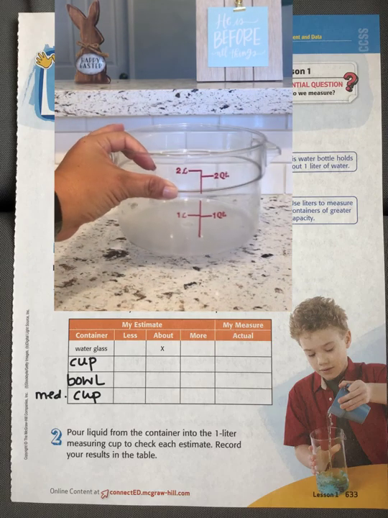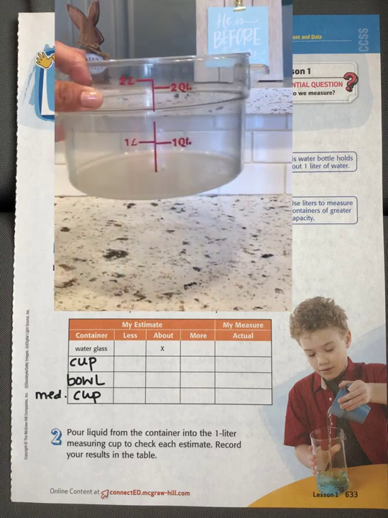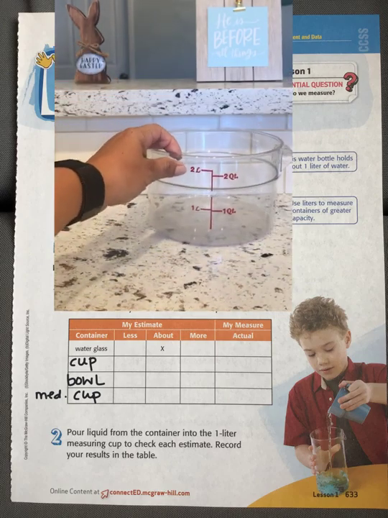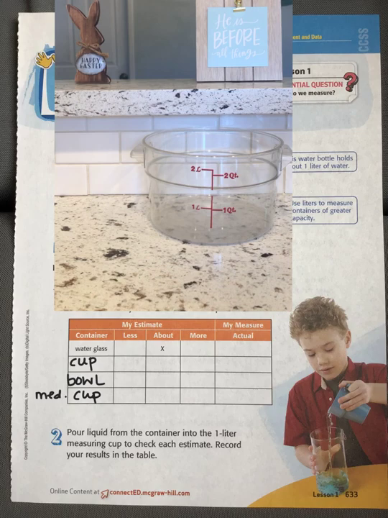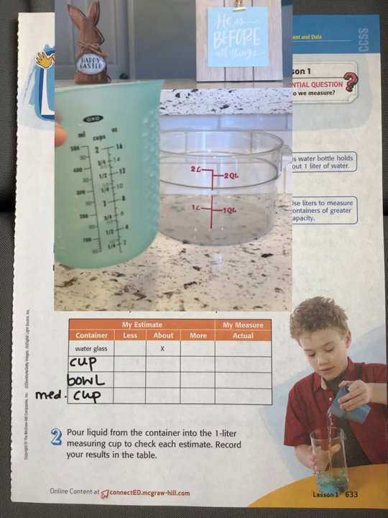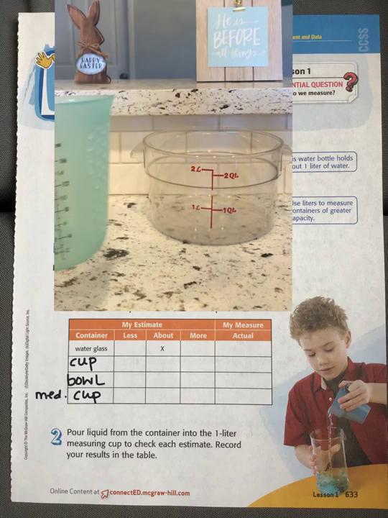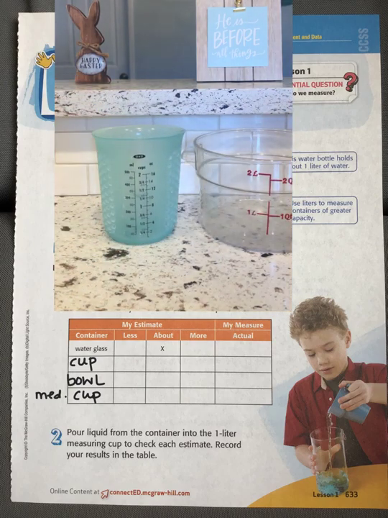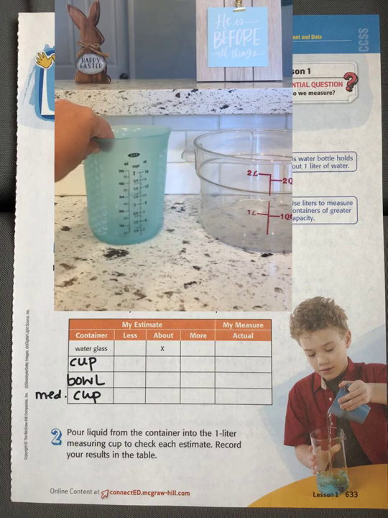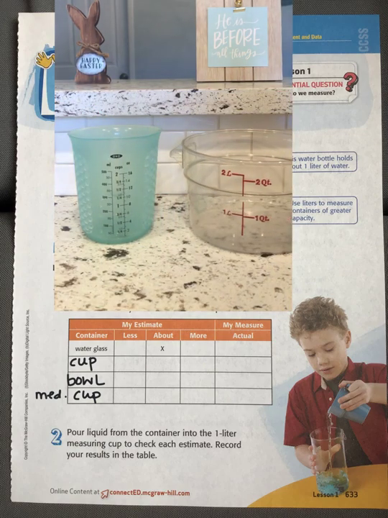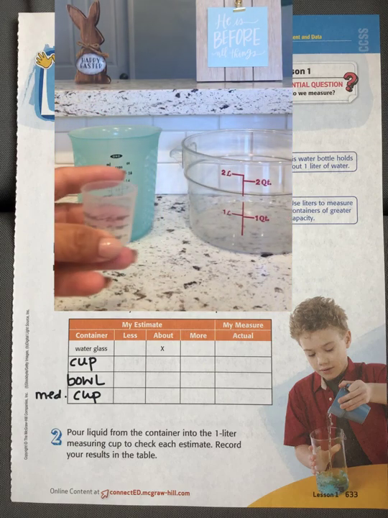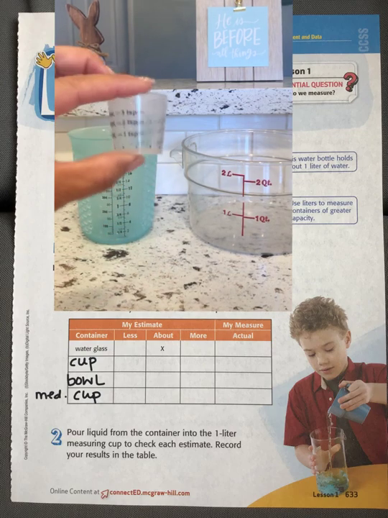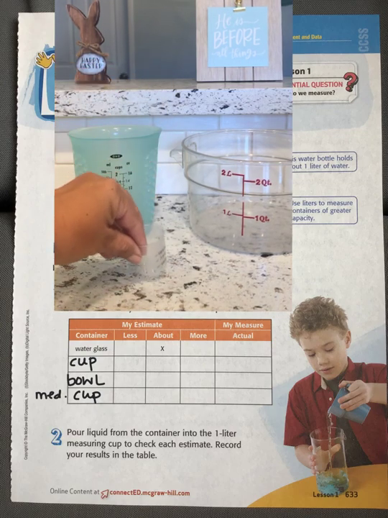So here's my first container. You can see that it actually has the measurements on there. There's one. Here's a measuring cup that I use all the time. You might have seen something like this in your own kitchen. And then I have what maybe you've also seen. We use it for medicine. And there's my other container.